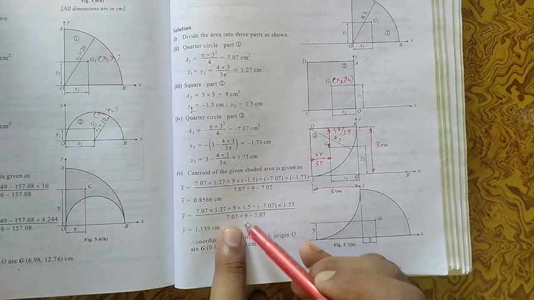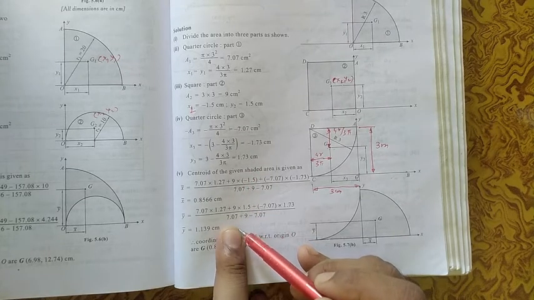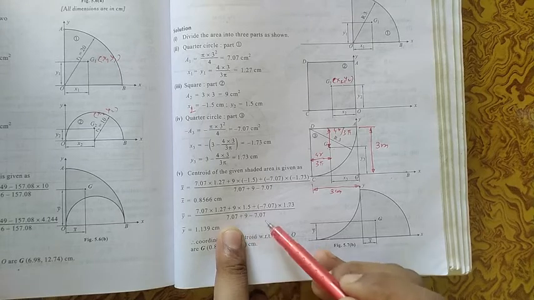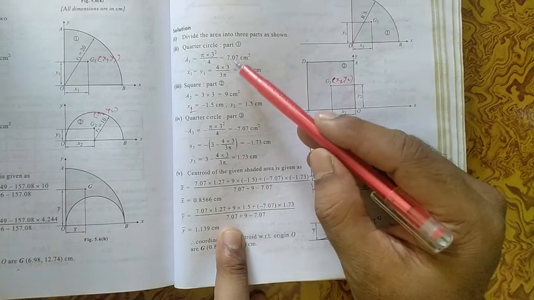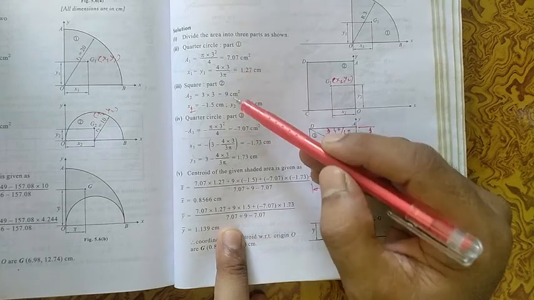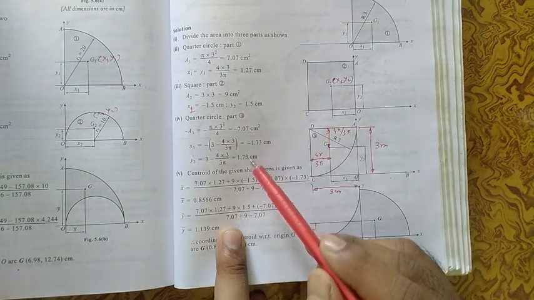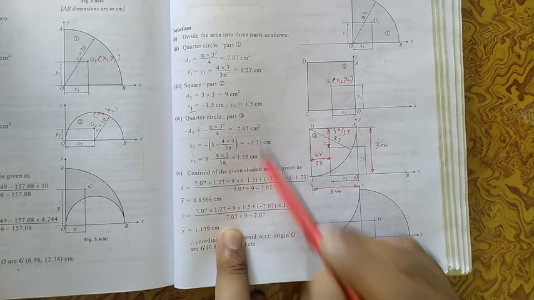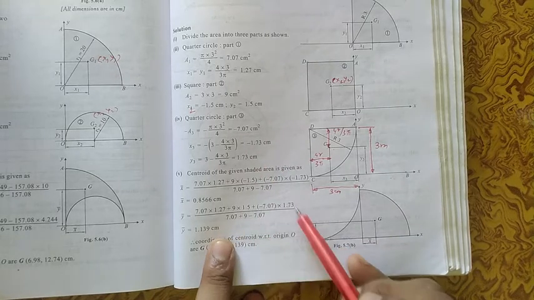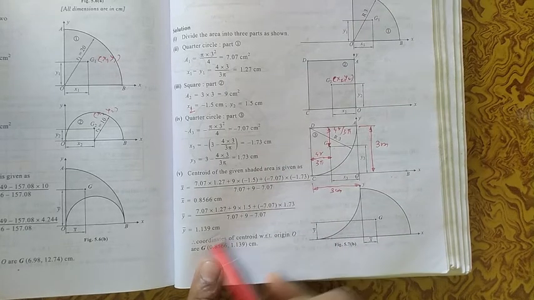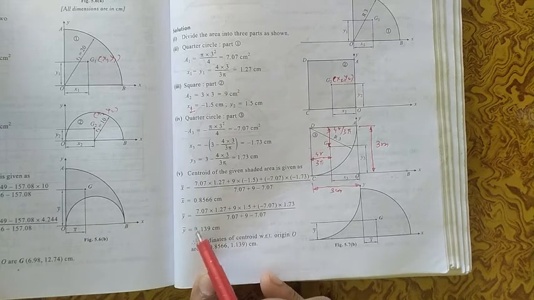Divided by, what about the next one? Summation of all the areas. So here 7.07 plus 9 minus 7.07. In this way substitute all the values, do the calculation, and we can get the value for y bar. So y bar after calculation we can get 1.139 centimeter.